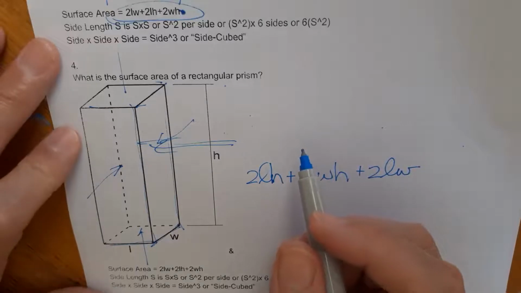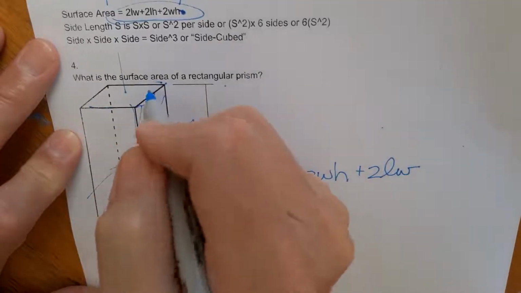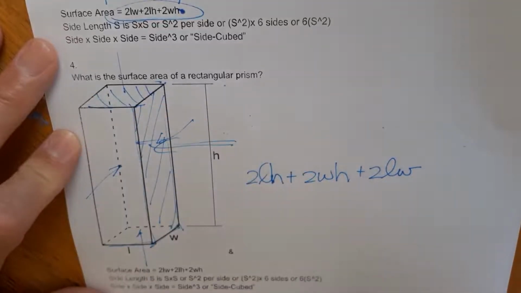So keep in mind, surface area is the area on the outside of the shape, right? The area of this surface, the area of this surface, the area of all the surfaces combined, 2LW plus 2LH. Again, we've already done that now. This is our third time doing it.